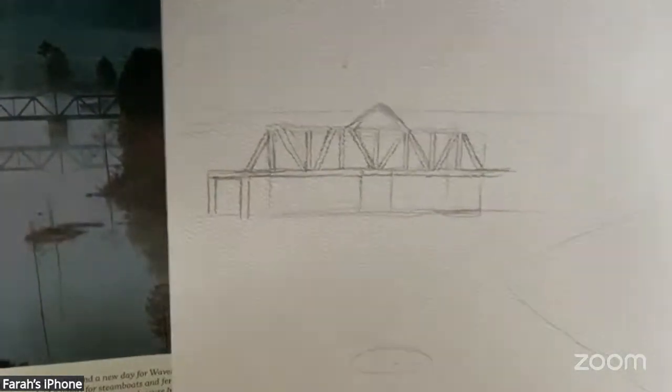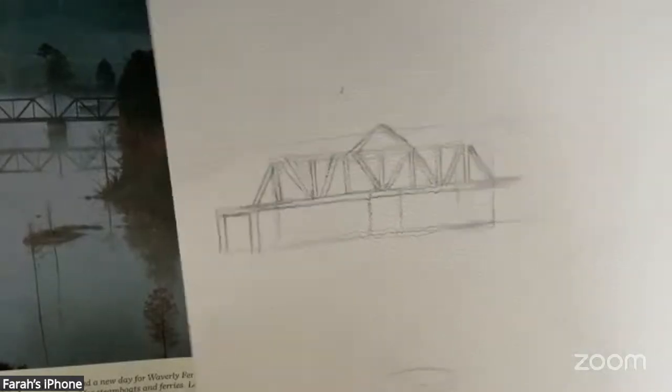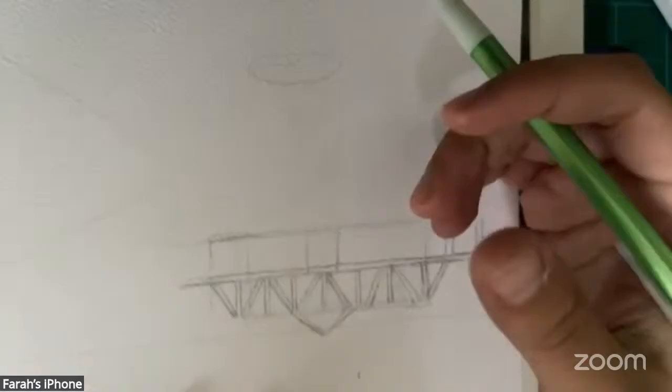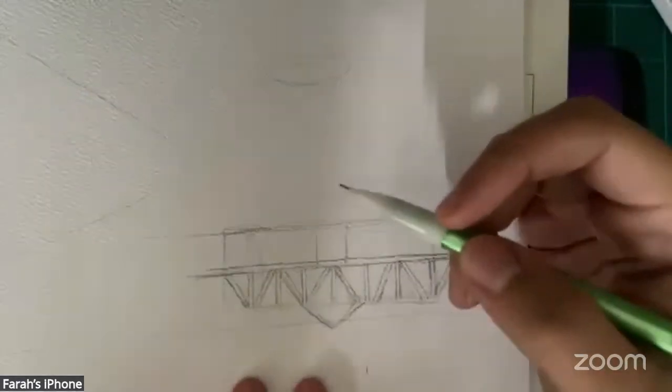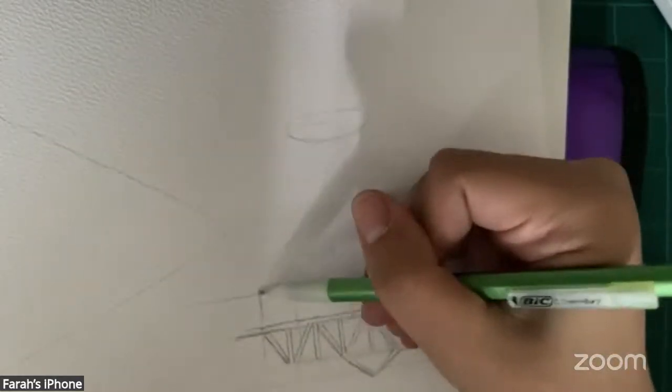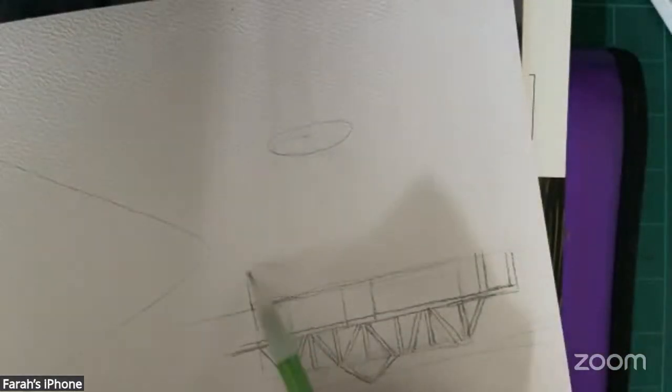All right, now to create the reflection in the water. So I will turn my page upside down to create this reflection. For this bridge, I will just turn my page upside down and do the same process that I did. So I will create another rough box.